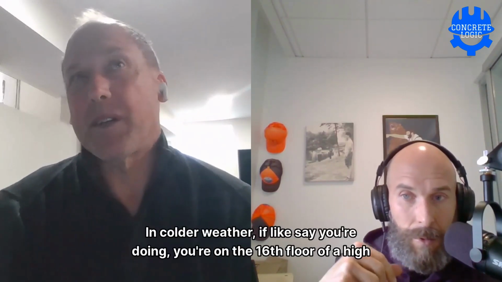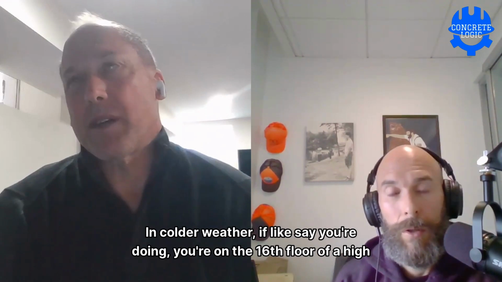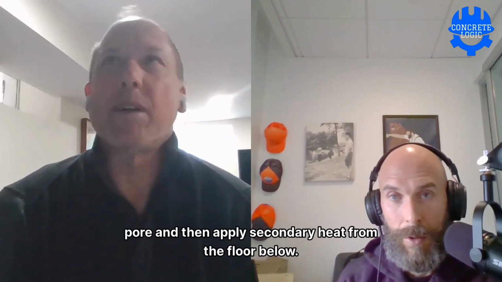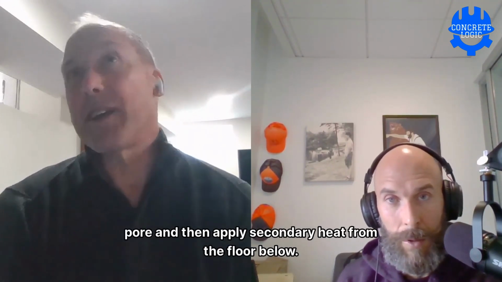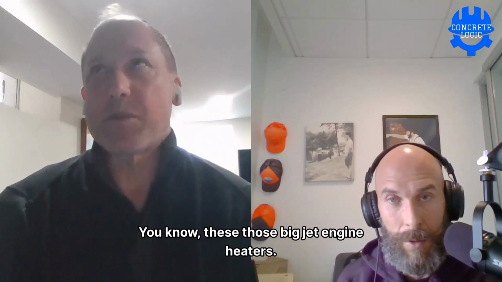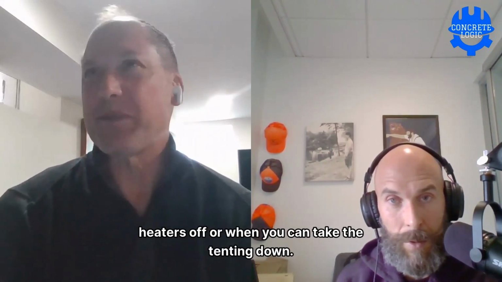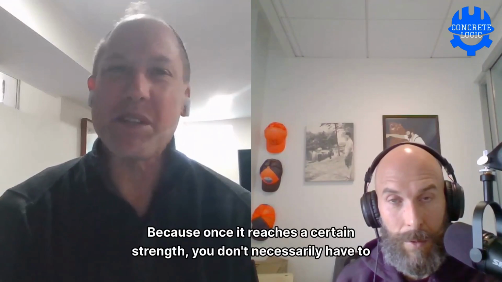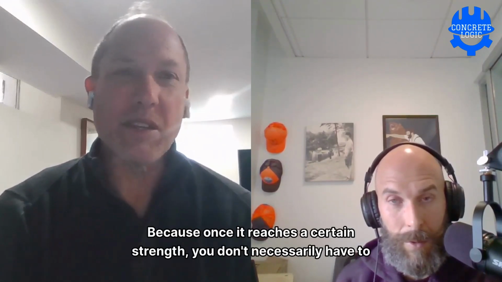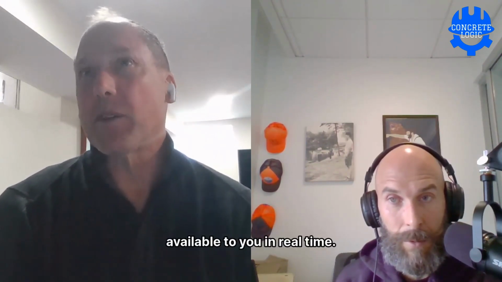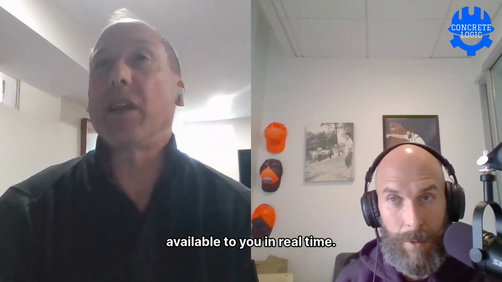Just some secondary things that people sometimes don't think about. In colder weather, say you're on the 16th floor of a high rise in a colder climate, I've seen it where they'll tent that entire pour and then apply secondary heat from the floor below. Those big jet engine heaters. Granted, it's not a big thing, but you can know when to turn those heaters off, or when you can take the tenting down, because once it reaches a certain strength, you don't necessarily have to keep heating it. Like I said, it's a small thing, but again, it's just having that knowledge available to you in real time.